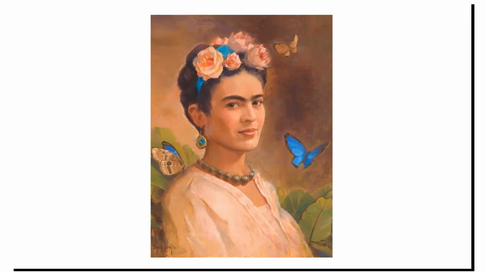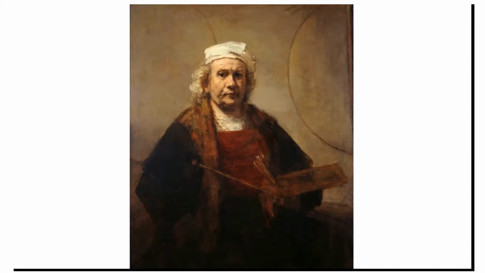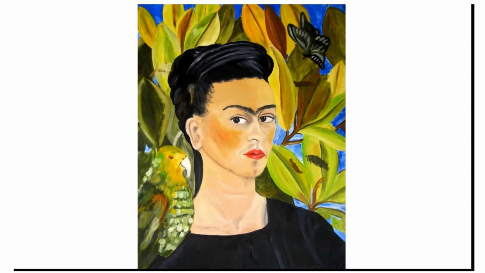The other artist we're going to look at is Rembrandt van Rijn. Rembrandt lived in Holland about 400 years ago, and he is famous for his excellent use of highlights and shadows. So as we look at paintings by Rembrandt, look at how he used his shadows and highlights.